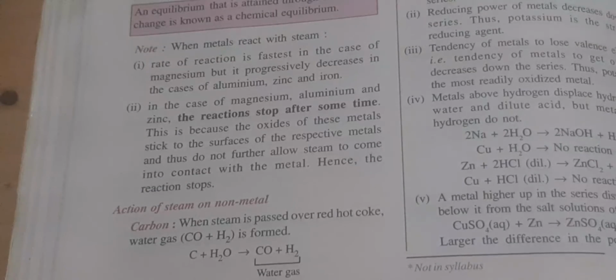Now coming to another action of steam, on non-metals. When steam is passed over red hot coke, water gas is formed.